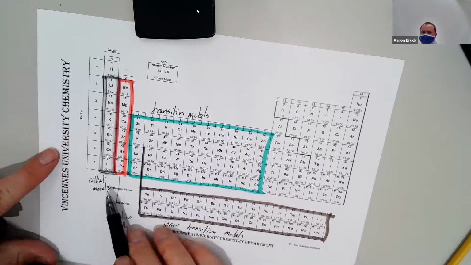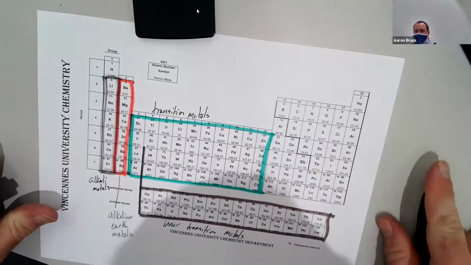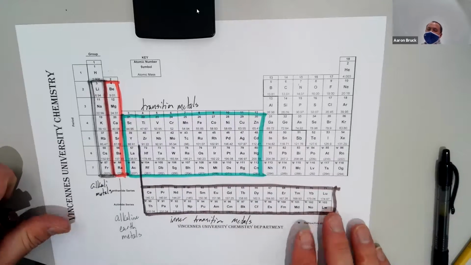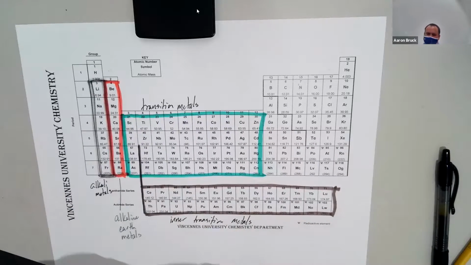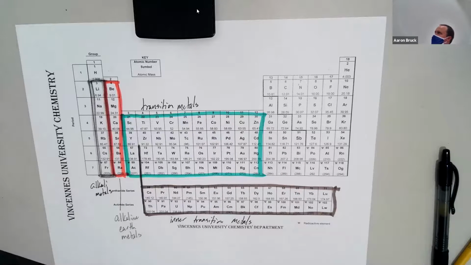And the inner transition metals can be broken up into the lanthanides, the top row, and the actinides, the bottom row. Now, as far as the inner transition metals go, we're not going to spend a whole lot of time with them. Most of these things are either radioactive or so rare that their chemistries are irrelevant to the majority of the people walking planet Earth.